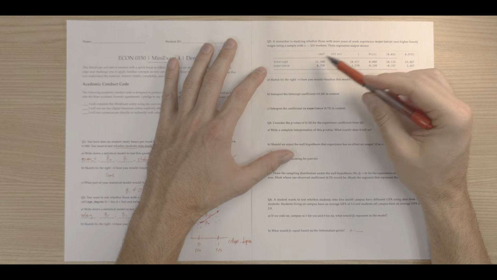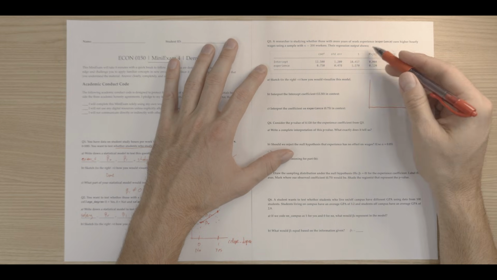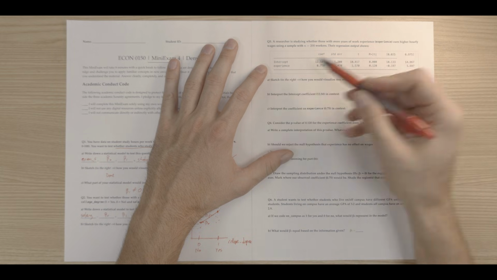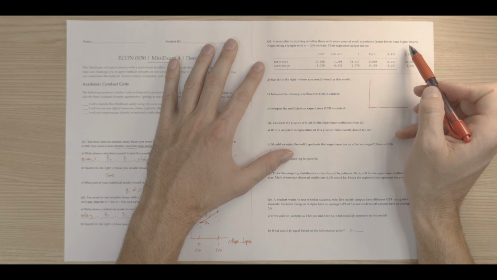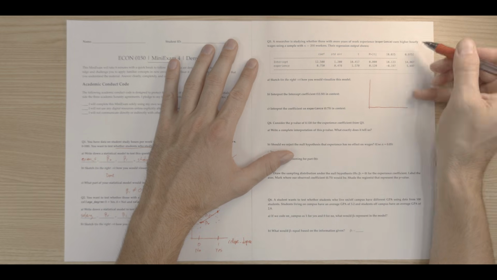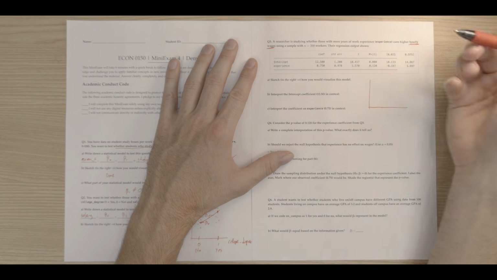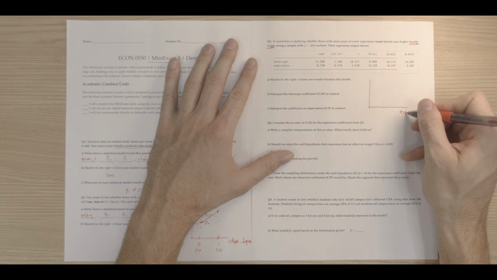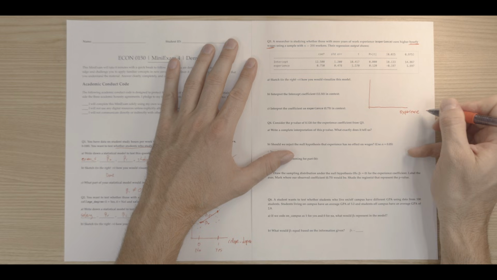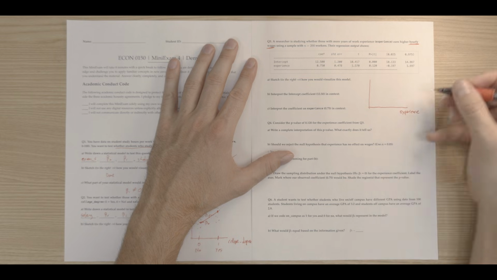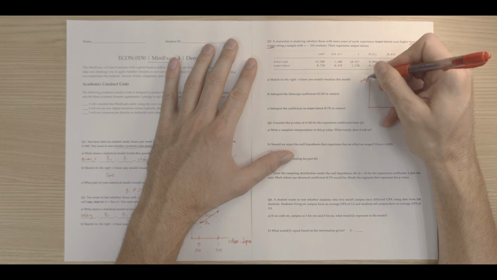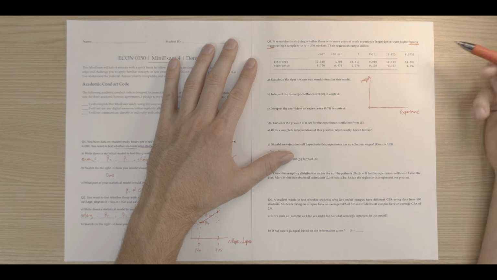So here we have hourly wages being predicted by experience. So experience is on the horizontal axis, and then wages is on the vertical axis.